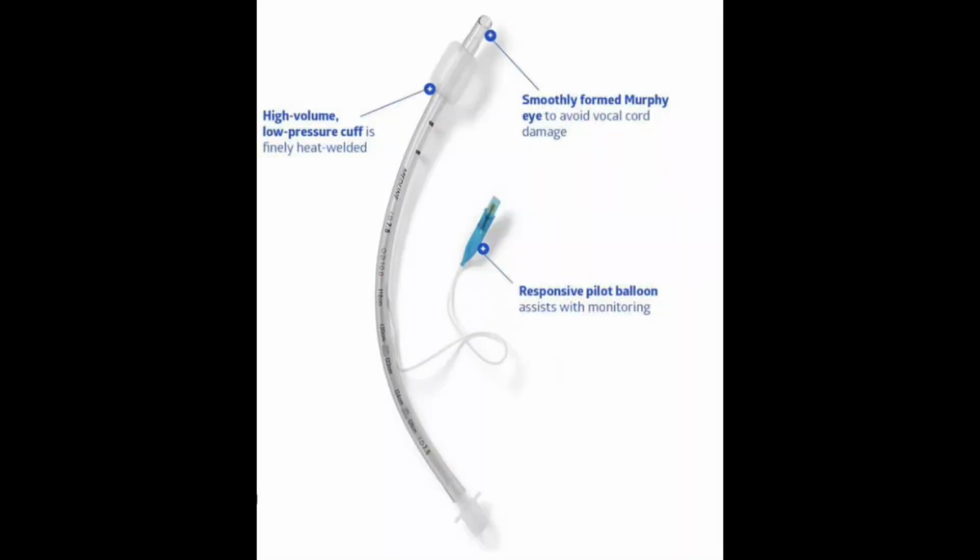There are three main parts of the endotracheal tube. The first one is the adapter. It connects the endotracheal tube to respiratory devices. The second one is the pilot balloon. We will insert air through it. And the third one is the high volume low pressure cuff. When this cuff is filled with air, it will get fixed into the trachea and it also prevents aspiration.